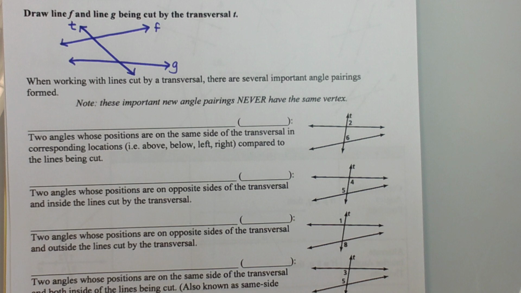Now, if the angles share a vertex, kind of like these two do, they are going to be one of the angle pair styles that we talked about yesterday. Those two angles, this angle and this angle, would be a linear pair. If they share that vertex, it's going to be like yesterday. The other option is like these ones, which are vertical angles. So you're going to see either vertical angles or linear pairs popping up if they share a vertex.